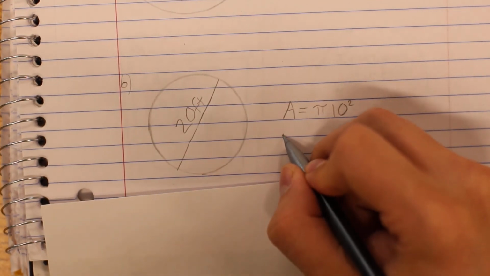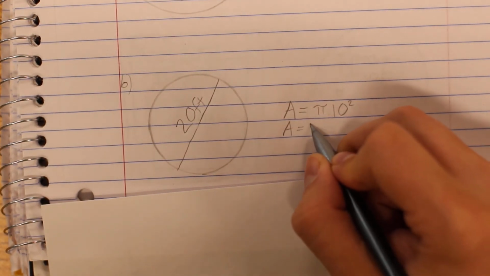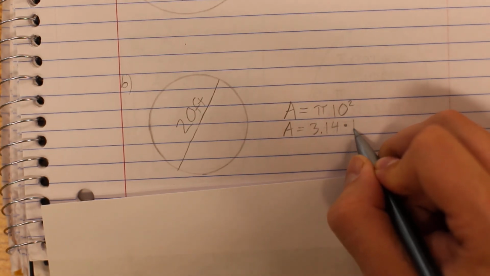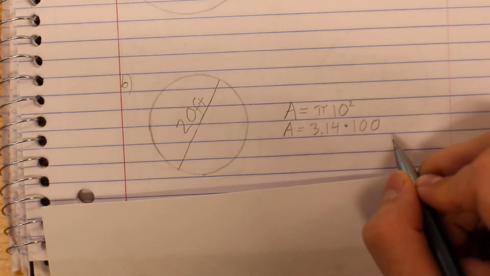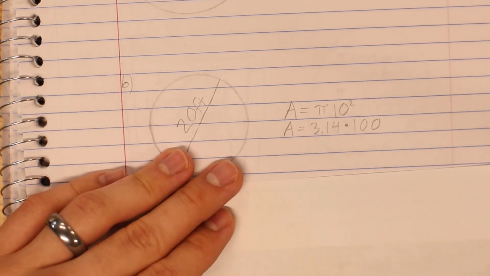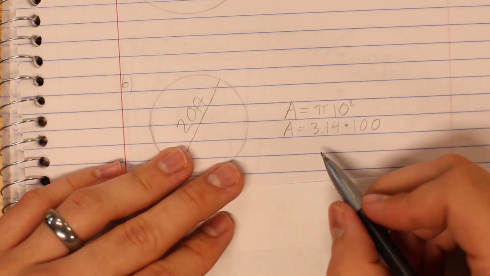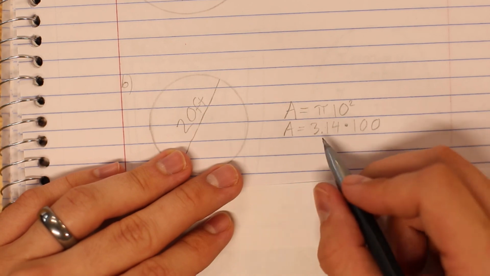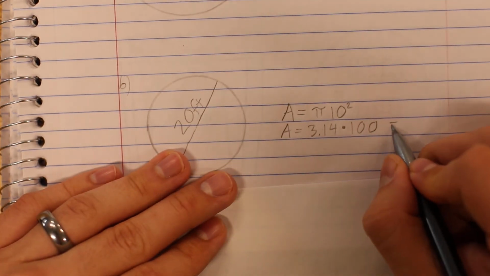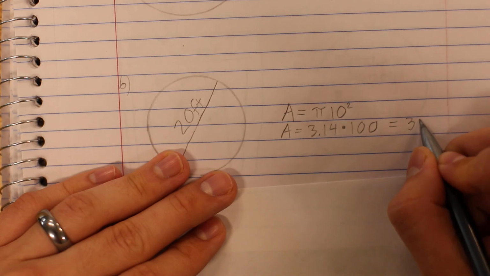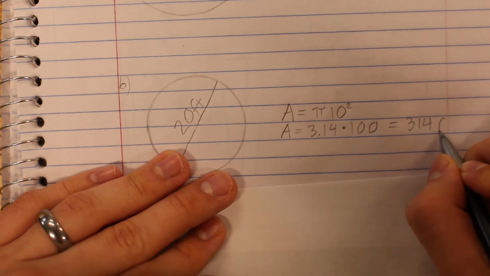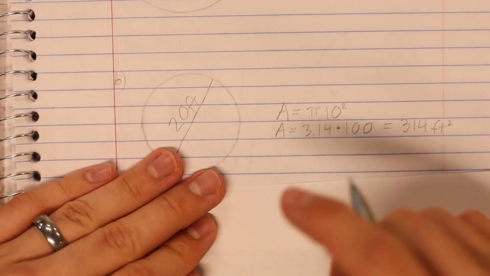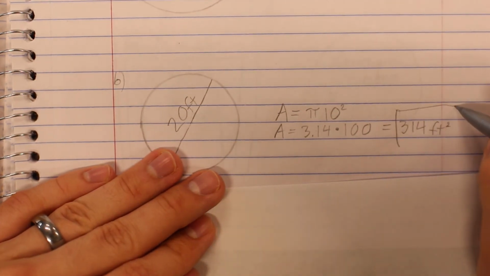So next we're going to say area is equal to 3.14 times 100. And you guys can do the scratch work on your own to check to make sure you know what you're doing, but I mean, I'm not teaching how to times decimals here. We should all know how to do this by now. But if you multiply these together, you would end up with 314 feet squared, because we're talking about area. So that's the final answer for this one, okay?